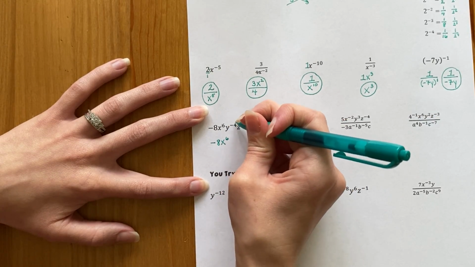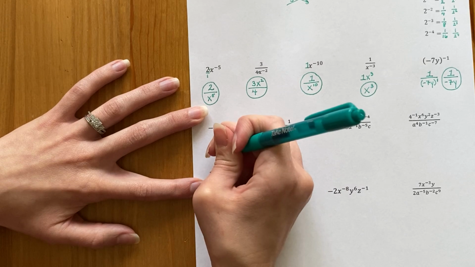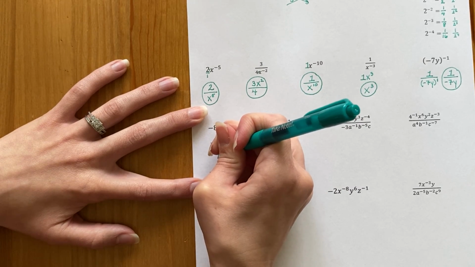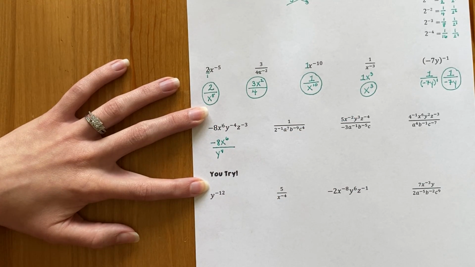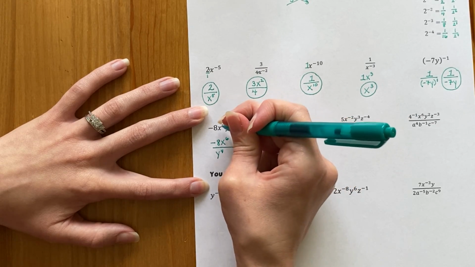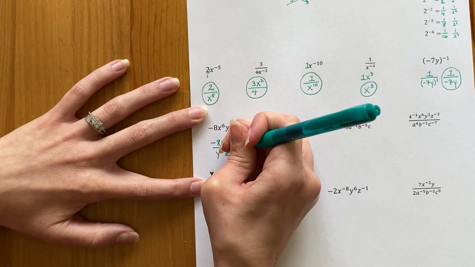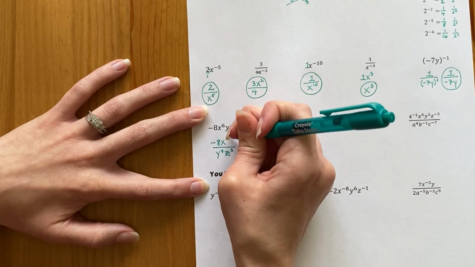However, y to the -4th is unhappy. It's not great up there in the top with everything else, so we're going to move that down to the bottom, and then it becomes positive. All right, similar deal with z to the -3rd, not happy up on top, so we're going to move that down to the bottom and make my exponent positive.